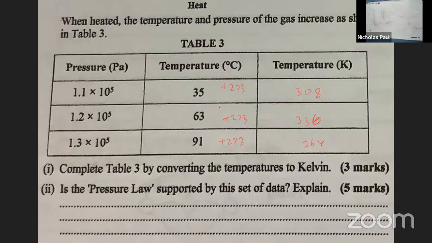Yes, I would say the pressure law is supported. Right, you're saying yes. Why? The pressure law calculation needs temperature and pressure, and we have temperature and pressure, right? But why is the law supported? No, it's something important. What do we know about the pressure law?